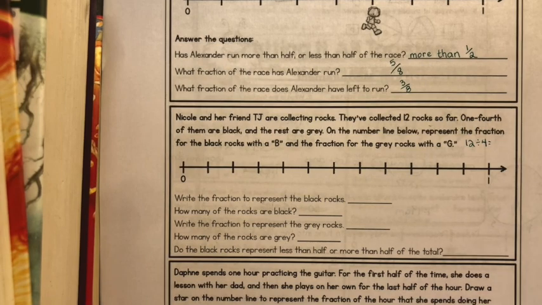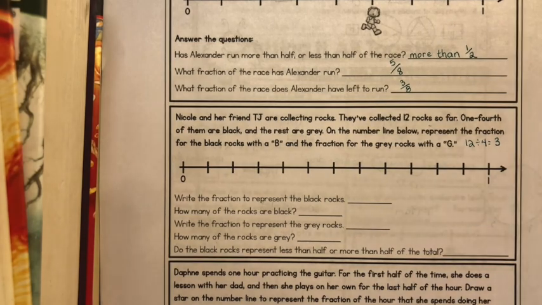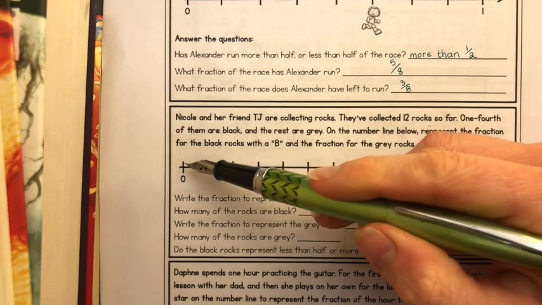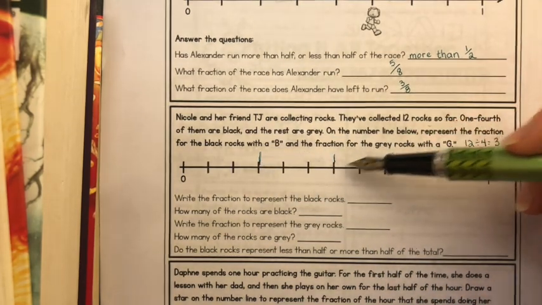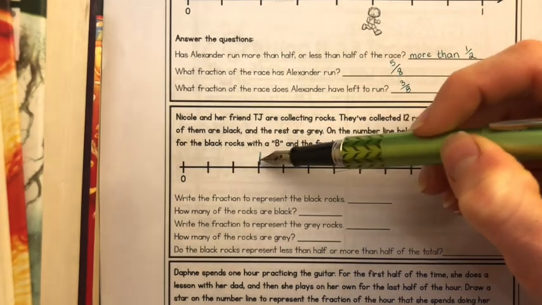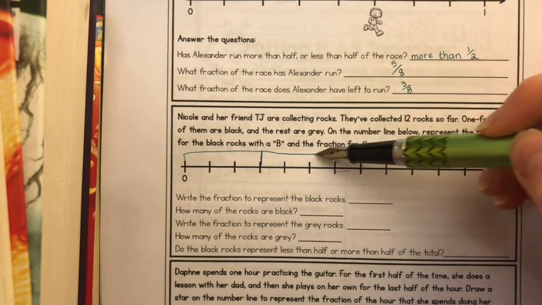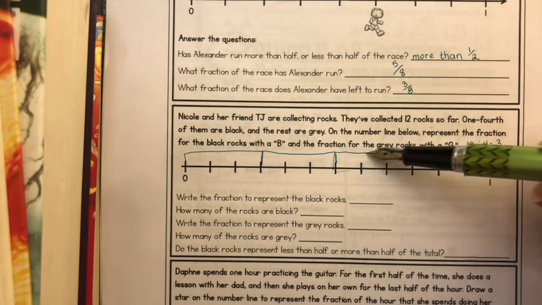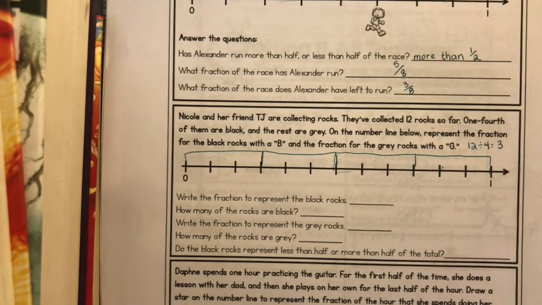What times 4 is 12? Correct, 3. Or at least I hope you said 3. So we're going to break it into fourths. We're going to have to go 1, 2, 3, 1, 2, 3, 1, 2, 3, 1, 2, 3. So now I have 1, 2, 3, 4. I've broken it into fourths, right?